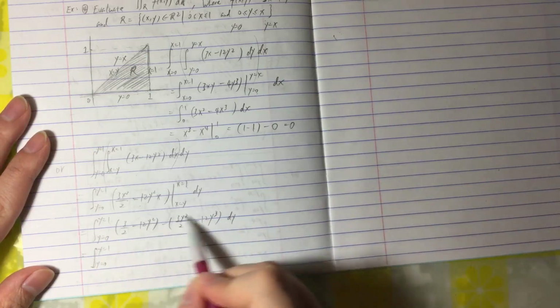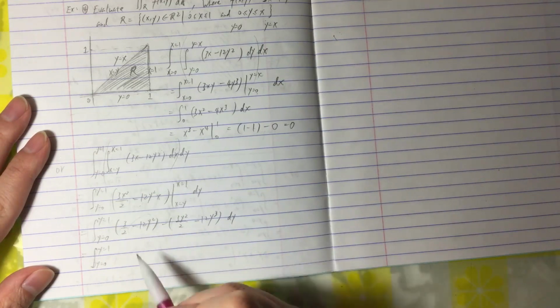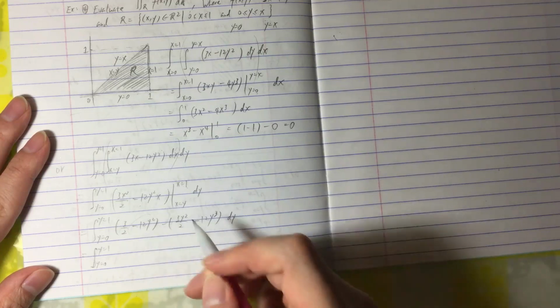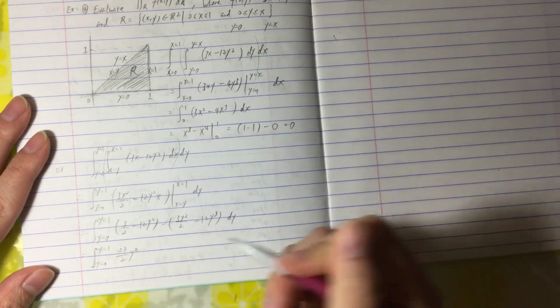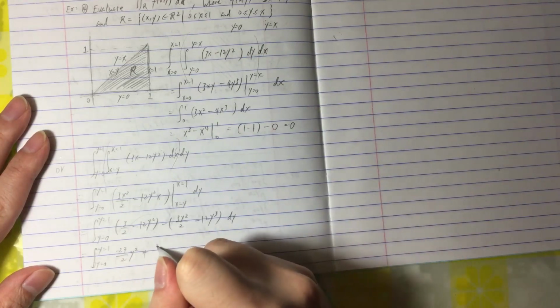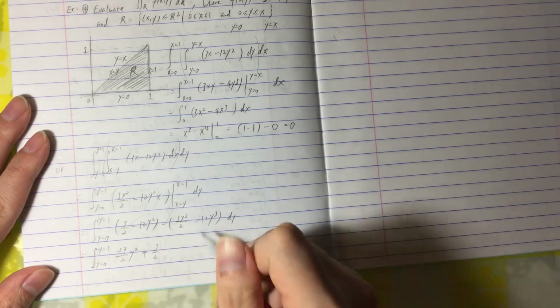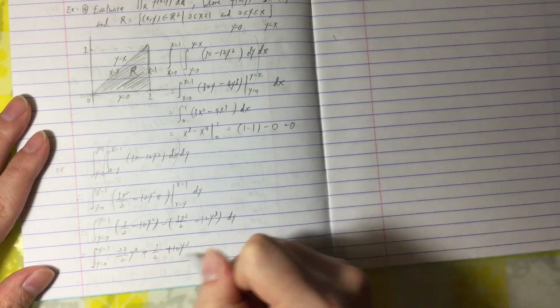This term and this term here, they are like terms. Negative 12 plus negative 3 over 2, that's negative 27 over 2 times y squared plus 3 over 2 plus 12y cubed dy.